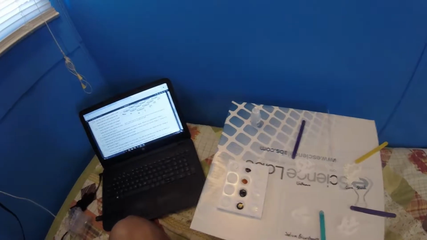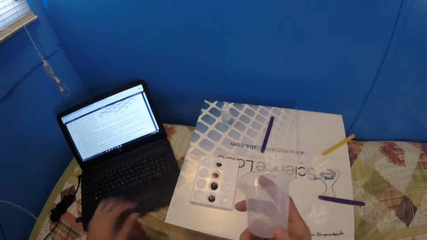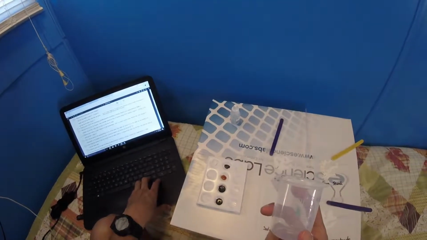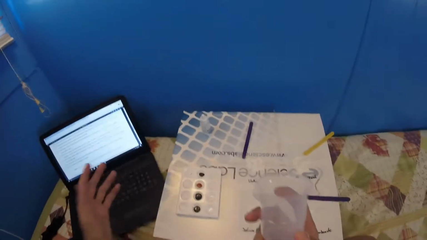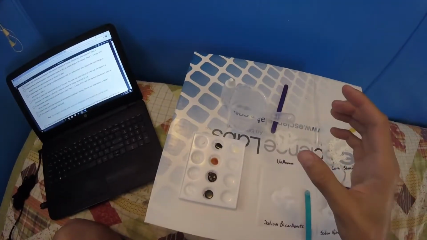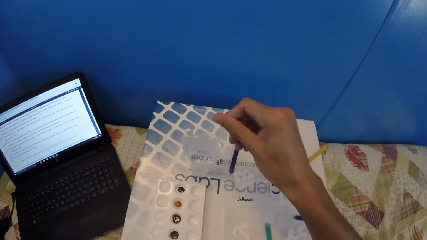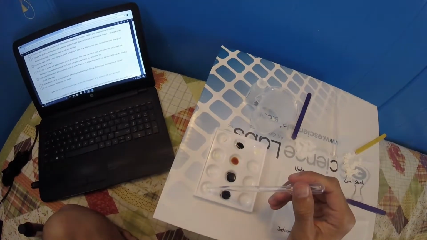So now we got to fill the 100 milliliter beaker with approximately 20 milliliters of hot water, and put several drops in the water section. So we'll come back to that after I get the hot water. Okay, so now I got the hot water. Take some of that, put a couple of drops into each one of these.